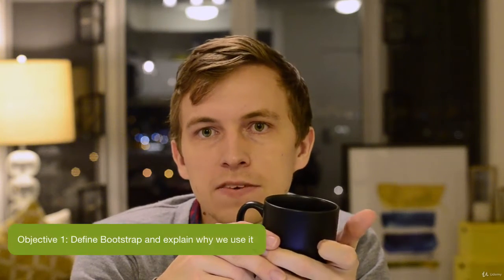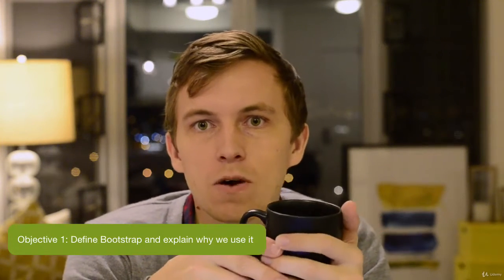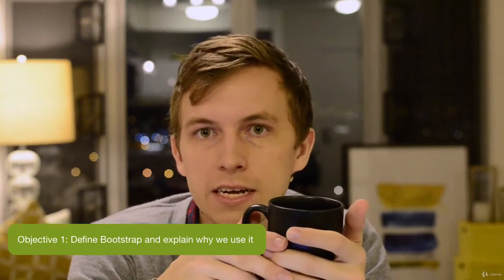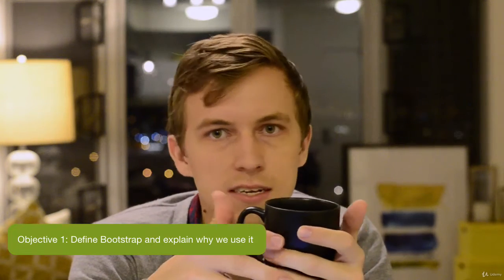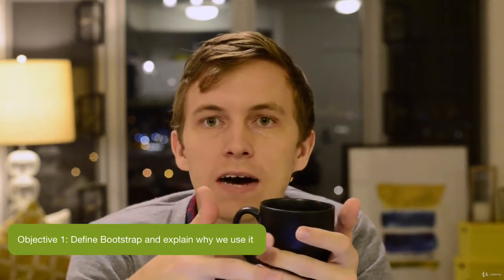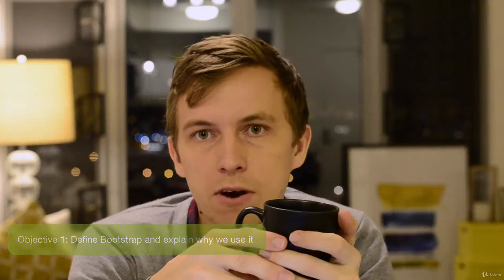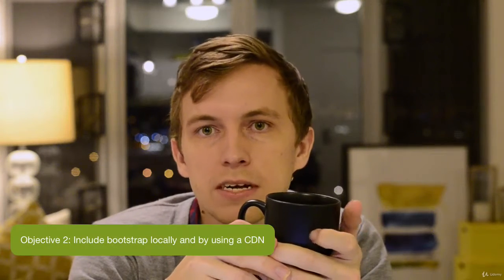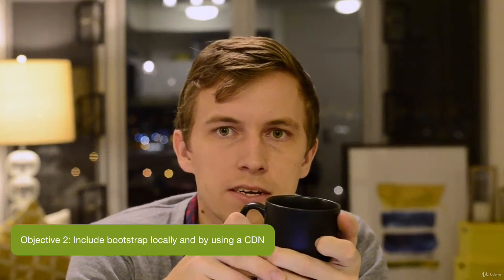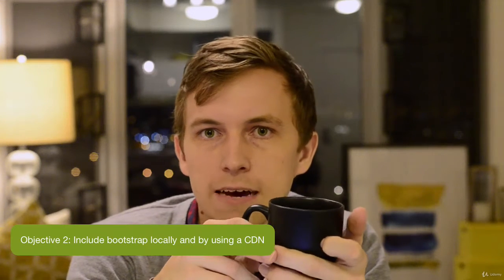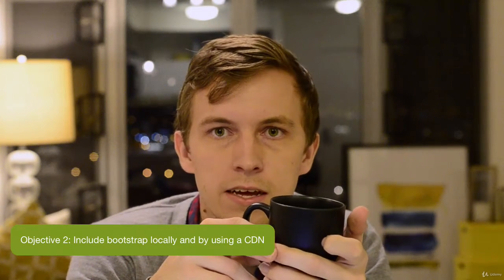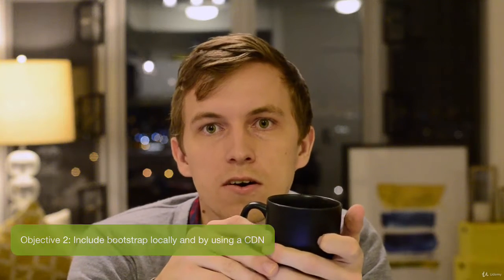The first objective is that I just want you to be able to explain what BOOTSTRAP is, what a library is, and how those work. So just conceptually, a quick overview of how these pieces fit together and what a library is. And then I want you to be able to include Bootstrap in your own applications 2 different ways. The first is by downloading it and including it locally. And the second is by using something that's called a CDN.